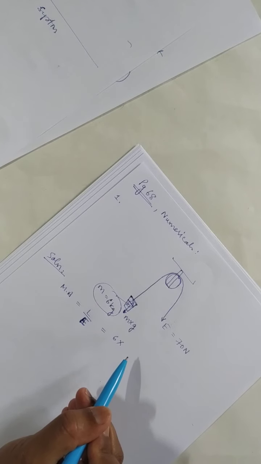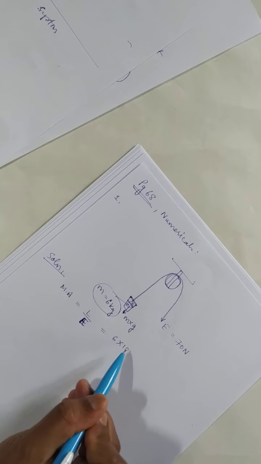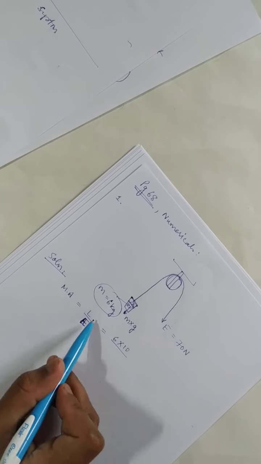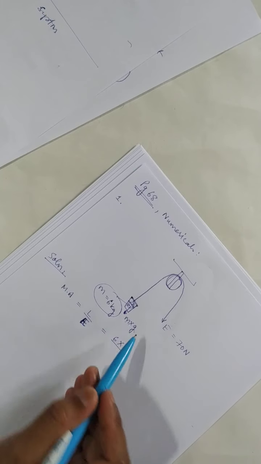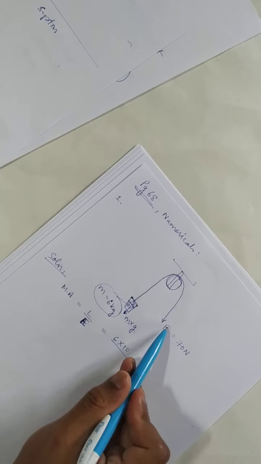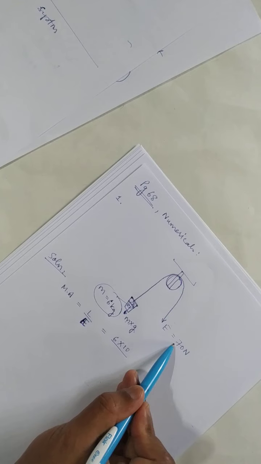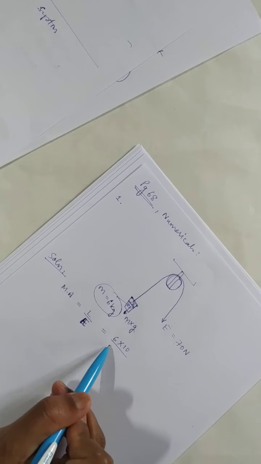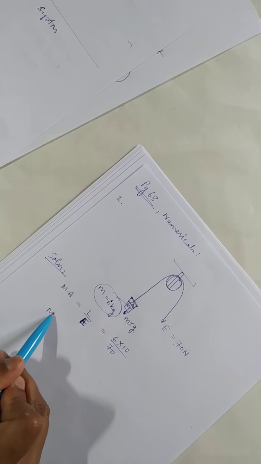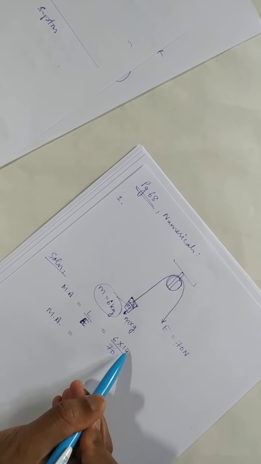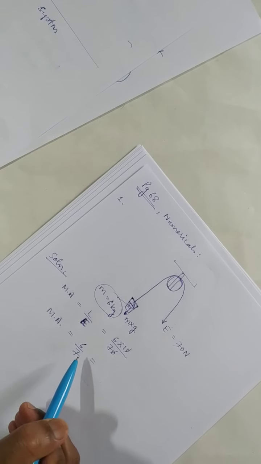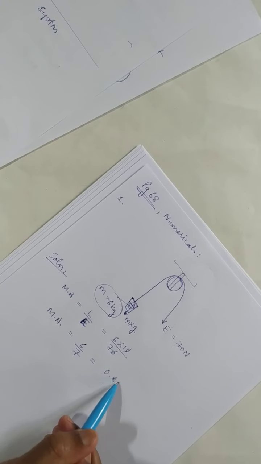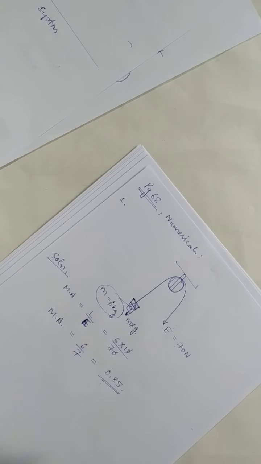You can take the gravity as 10 meter per second square. So load is replaced by the weight, which is mass into gravity, and the effort applied by the woman at the other end is 70 Newton. So you apply 70 here. It is very easy. 6 by 7. If you find it in decimal, you will get 0.85. There will be no unit.